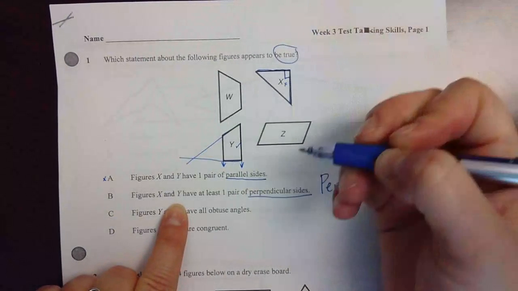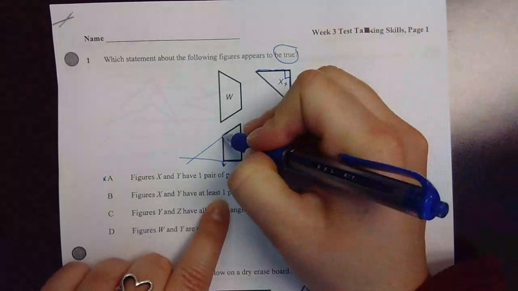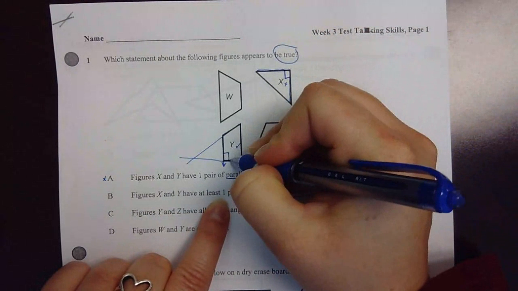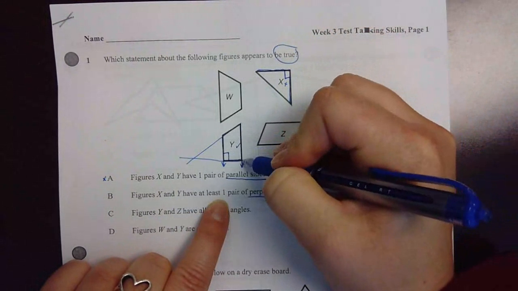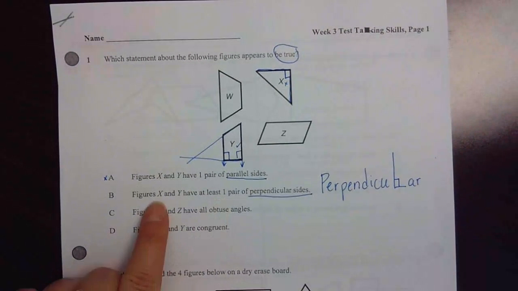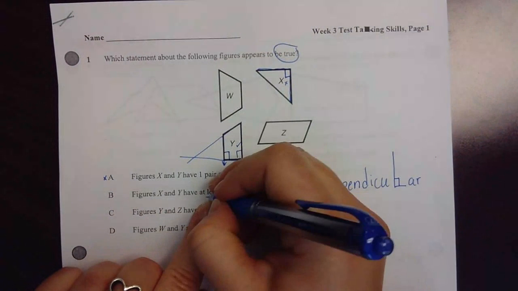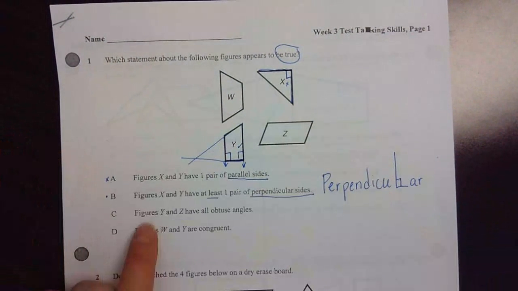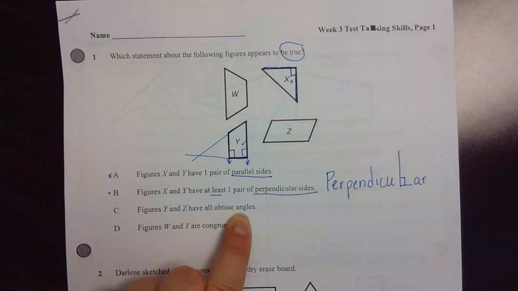So that one does have one pair of perpendicular sides, because it'd be this side and this side. Now let's take a look at Y. This one and this one make a square corner. So this side and this side are perpendicular. And then this side and this side makes a right angle. So it's perpendicular. So does X and Y have at least one pair of perpendicular sides? Absolutely.